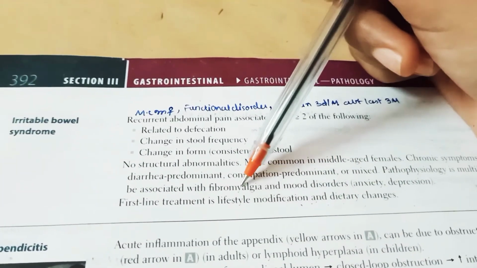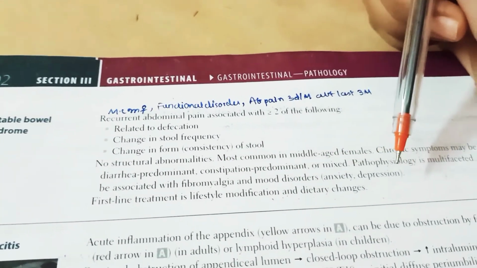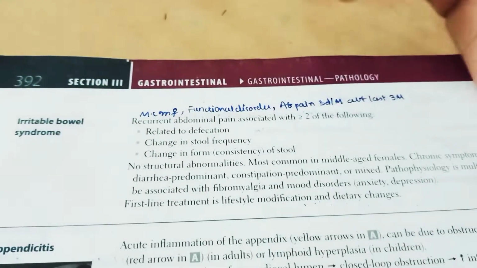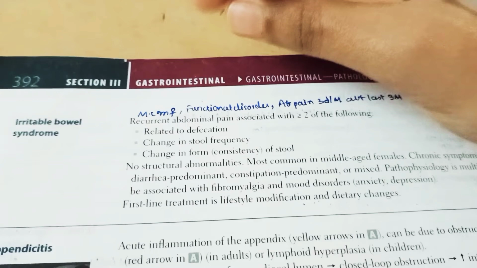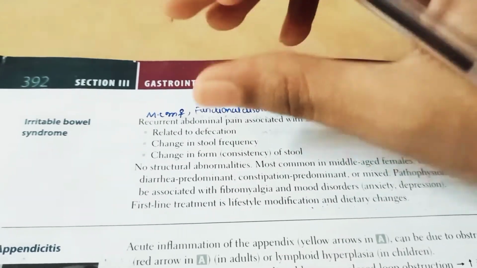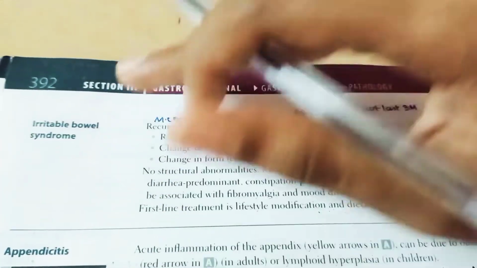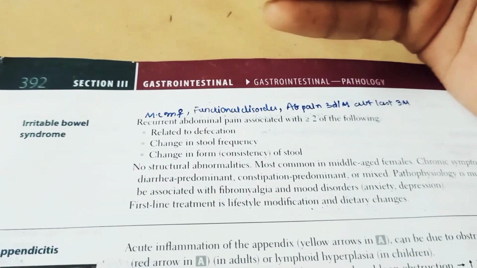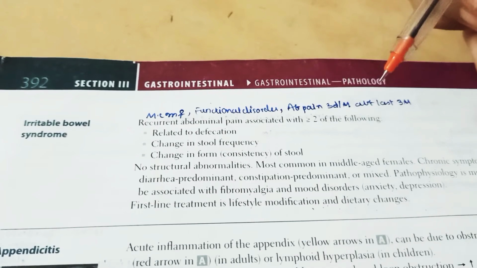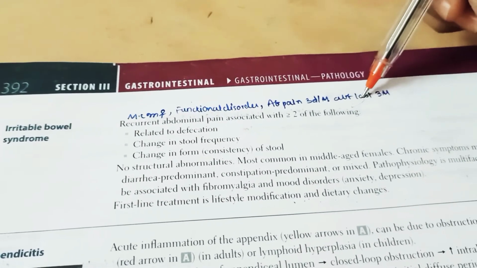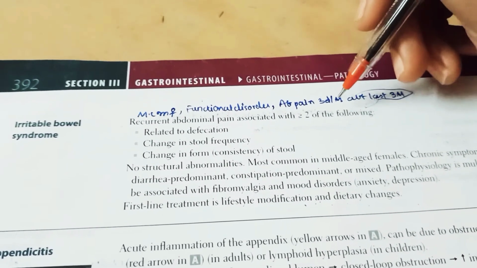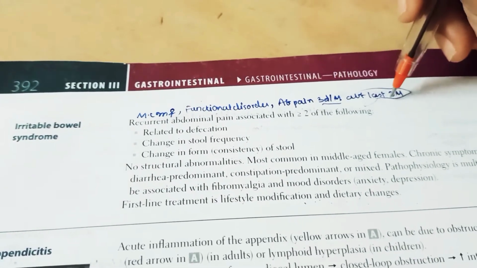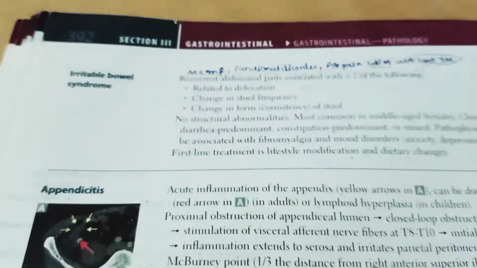It is associated with fibromyalgia and some mood disorders like anxiety and depression. First line treatment is lifestyle modification and dietary changes. That's it. It's a functional disorder, not a structural disorder. Abdominal pain is the main symptom of irritable bowel syndrome: a middle-aged female who always has recurrent episodes of abdominal pain, greater than or equal to 2. It is lasting for about 3 months, about 3 days per month. They get the abdominal pain 3 days per month, and it is also lasting for 3 months. That is irritable bowel syndrome.